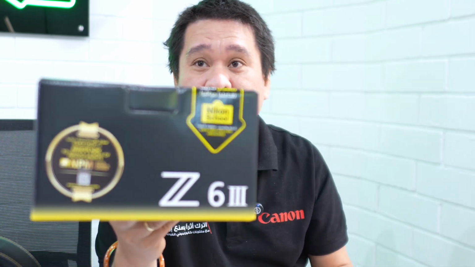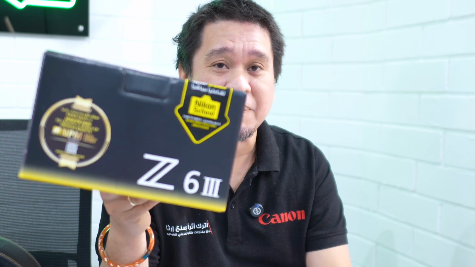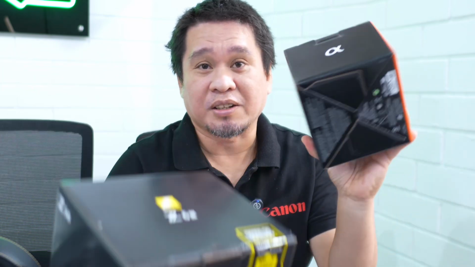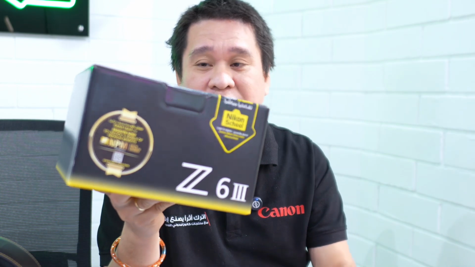This is compatible with CFexpress Type B, compared to only SD card UHS-II on the A7C Mark II. So guys, this is the reason why you would choose the Z6 Mark III over the Sony A7C Mark II.